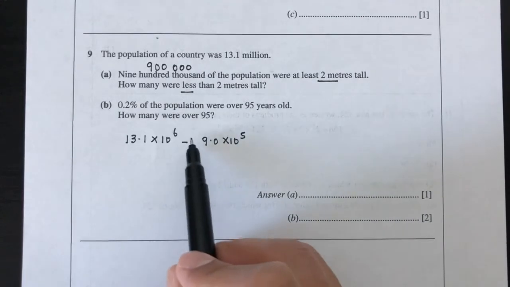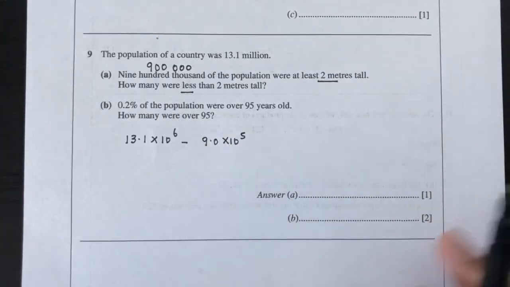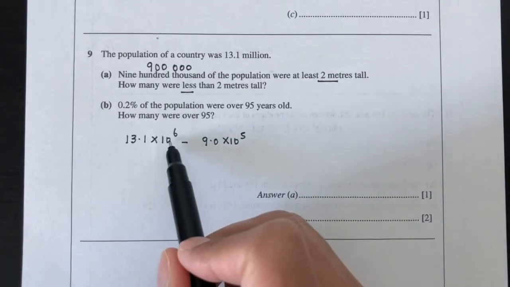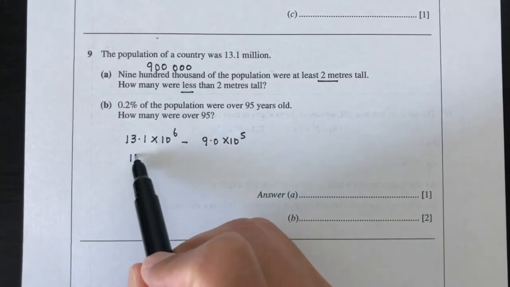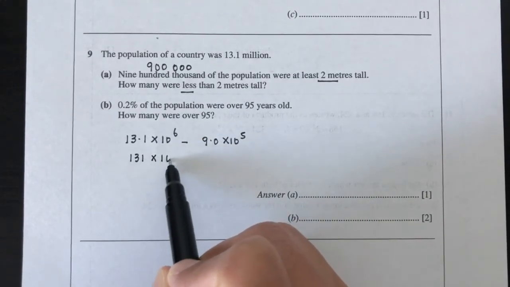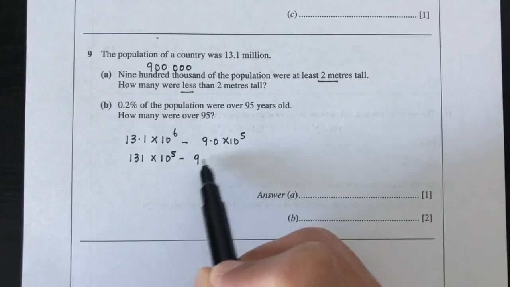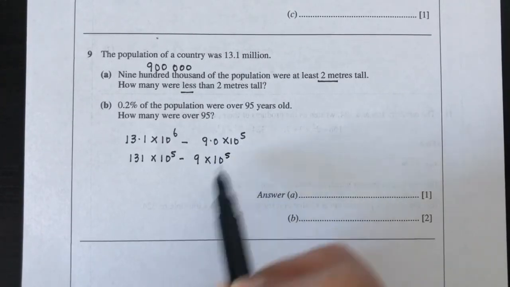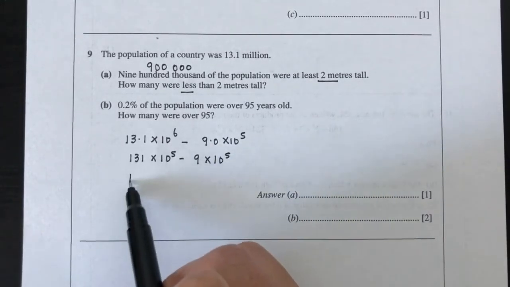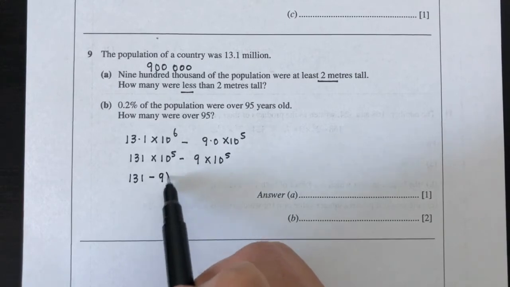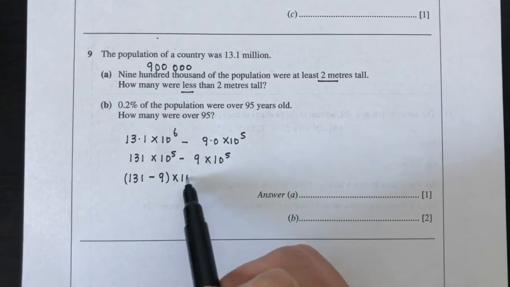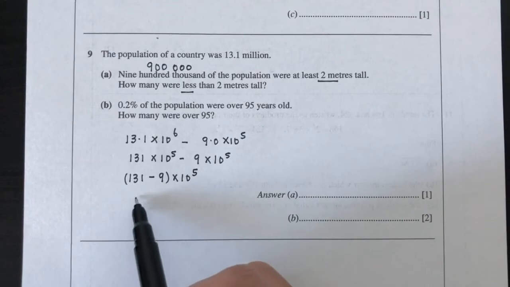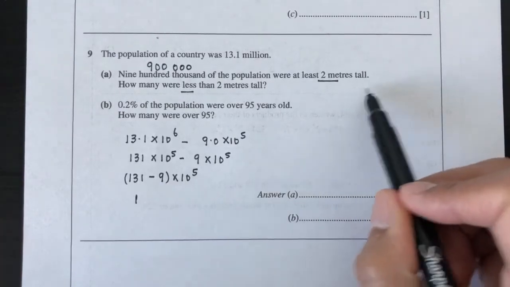Now you cannot minus when the powers are different. You have to make it become the same power. So we will send 1 0 over here. You will have 131 times 10 power 5 minus 9 times 10 power 5. So 131 minus 9 times 10 power 5. So what is this answer? So I need to check.